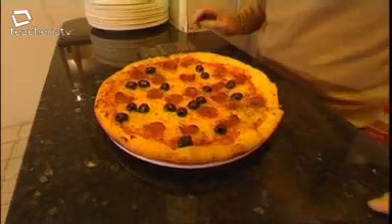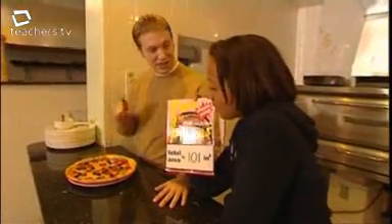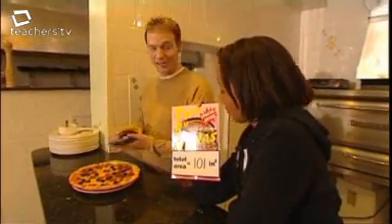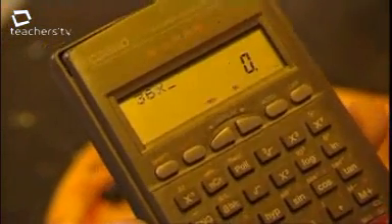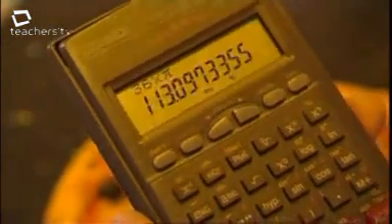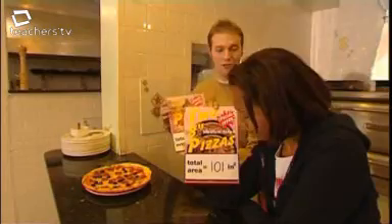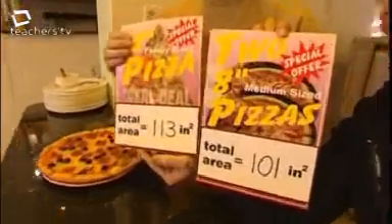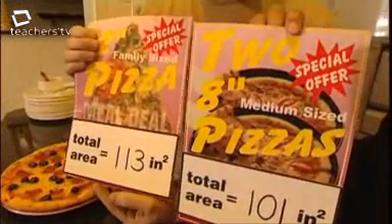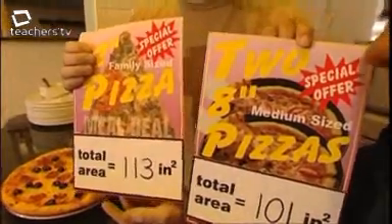OK, Miss Natman, I will. The diameter of my big boy pizza is 12, so the radius is 6. 6 squared is 36. And 36 multiplied by pi equals 113.097, which, to the nearest square inch, is 113. So, I think you'll find that's 12 square inches more pizza for the same money.